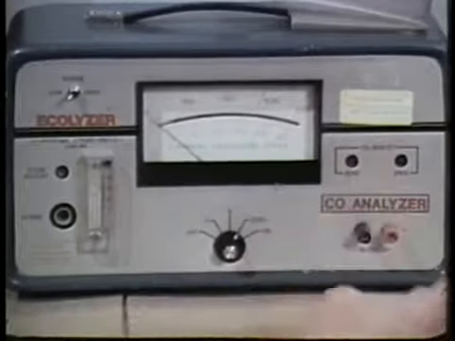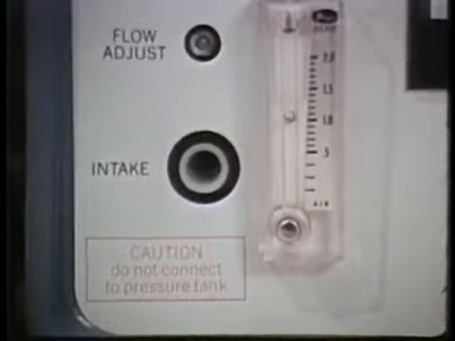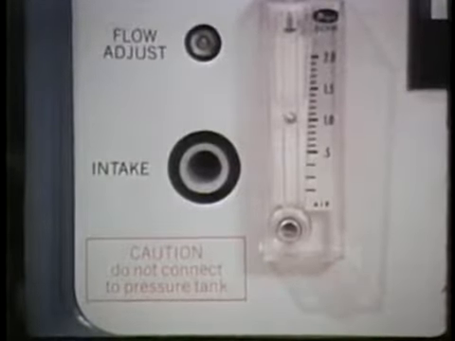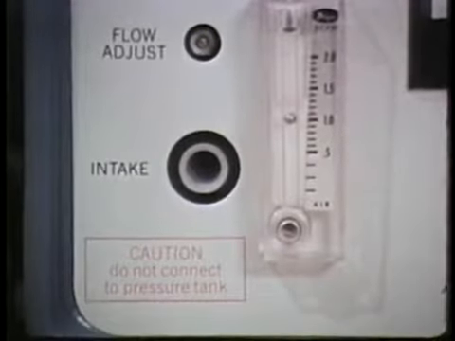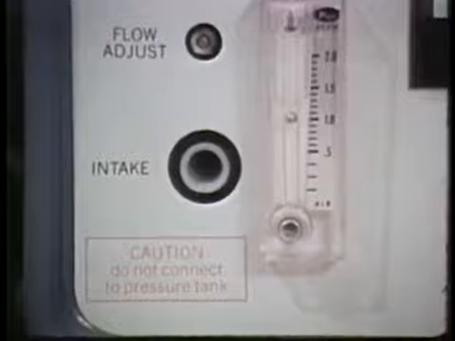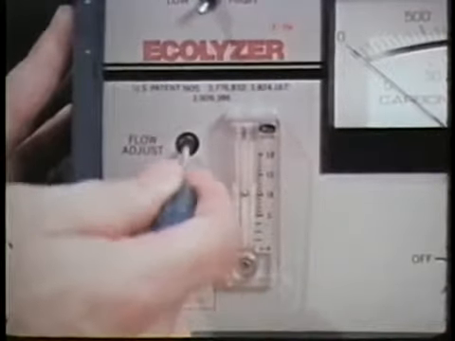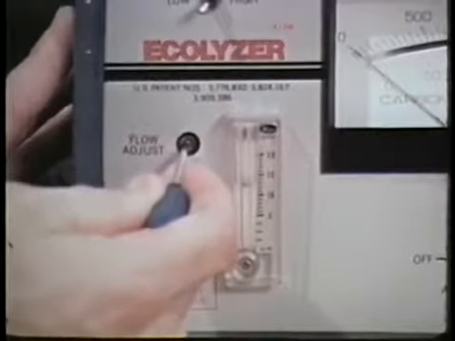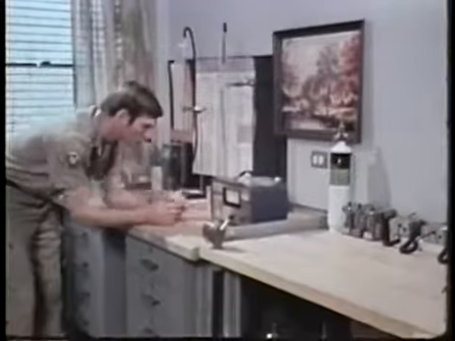Now turn the meter on. And you're ready to adjust the flow rate. The rate at which air or gas is being pumped through the unit is shown by the flow meter. Adjust the rate to 1.5 liters per minute. The next step is the span check.